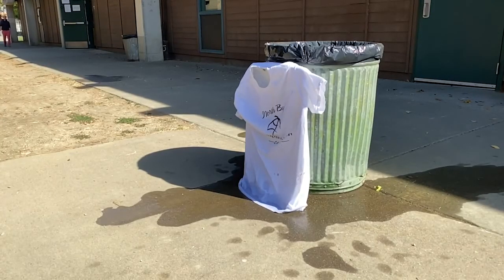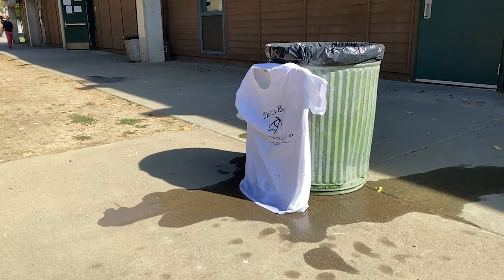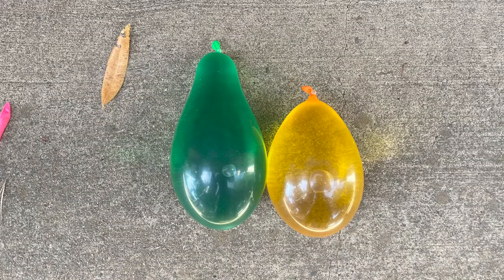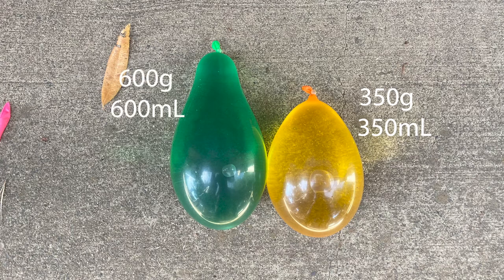As you can see here, this is the goal: popping the water balloon on the board and creating a huge area of impact. Here's what we are working with. Our small water balloon is 350 grams. Since 1 milliliter is 1 gram, our small balloon is 350 milliliters. On the other hand, our large water balloon is 600 grams, or 600 milliliters.